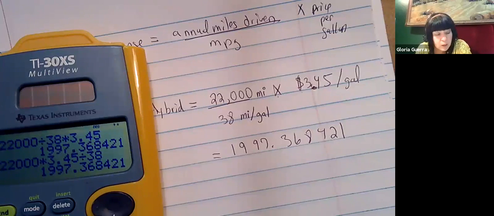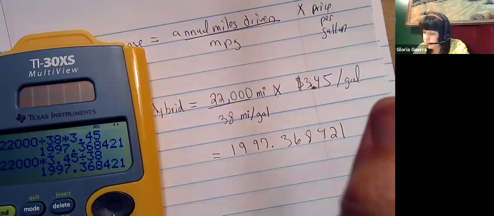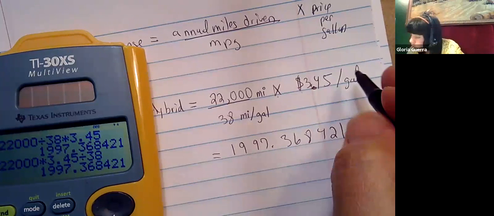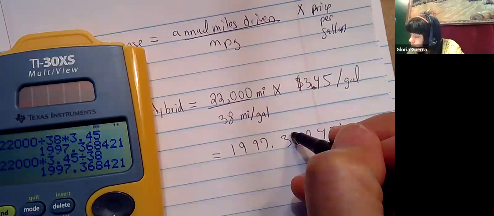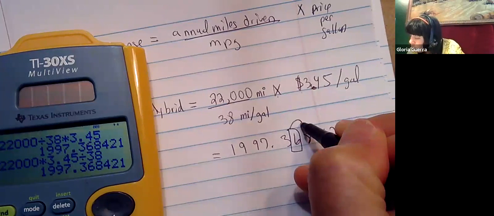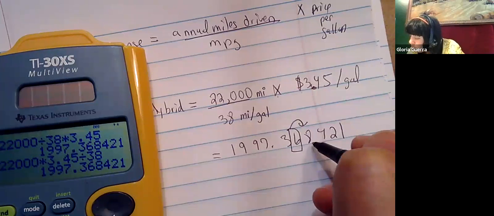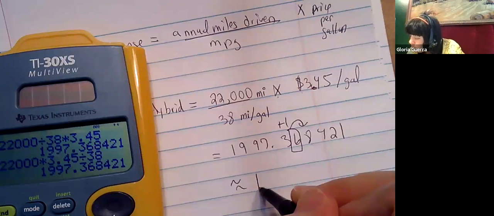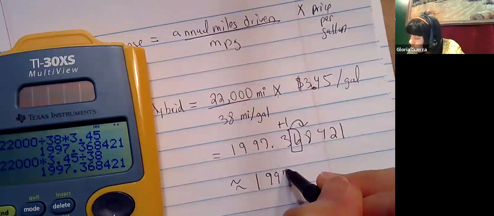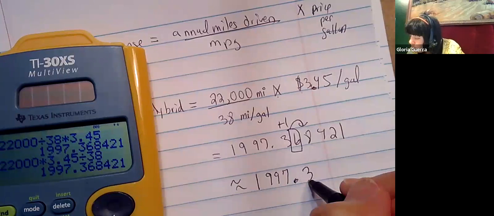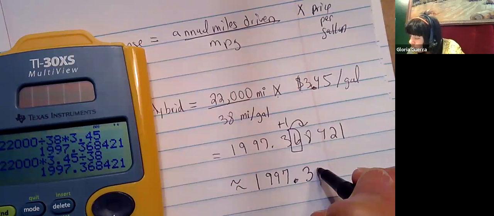I'm going to round to the nearest cent first, so that I won't have any kind of round-off error. If I do the nearest cent, is this 5 or more? Yes, it is. So this is about 1,997.39.